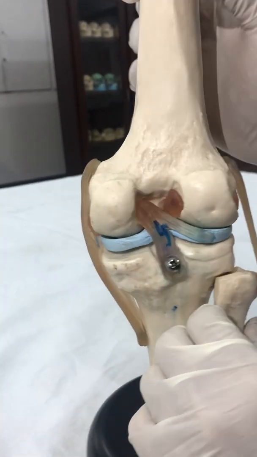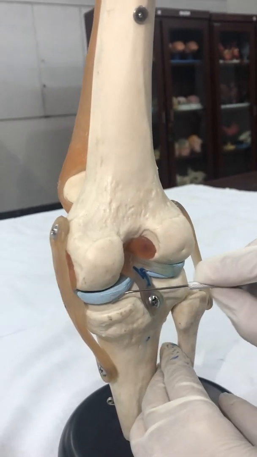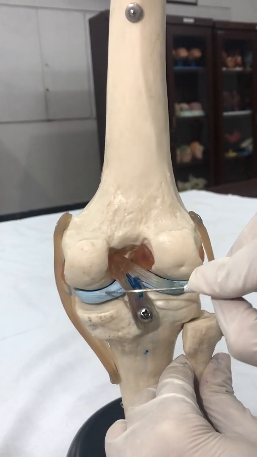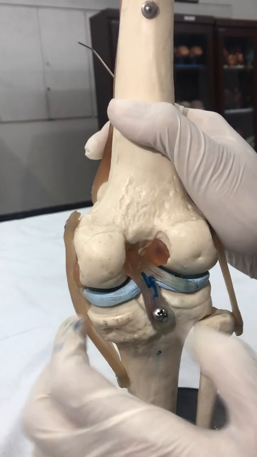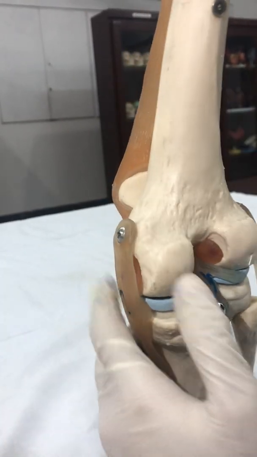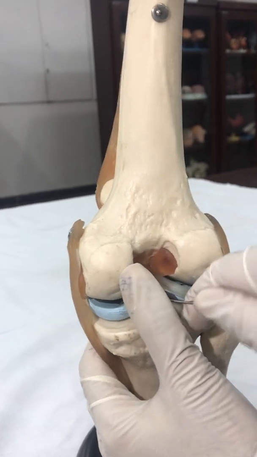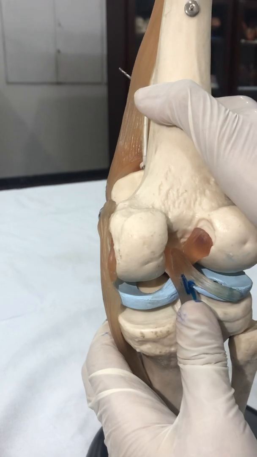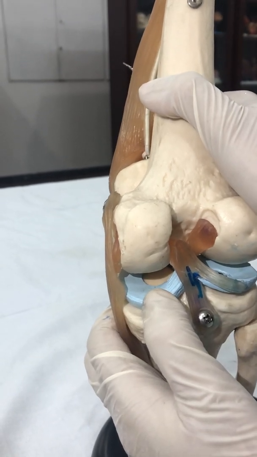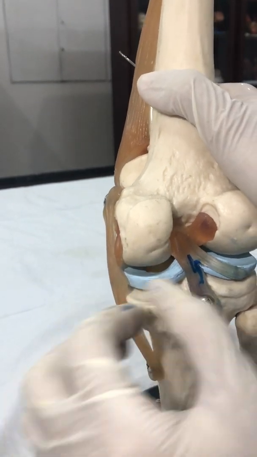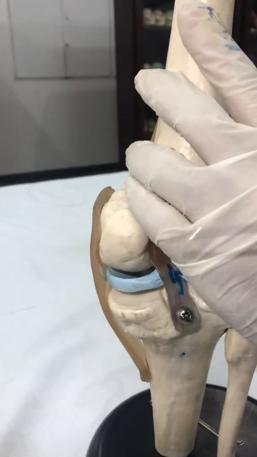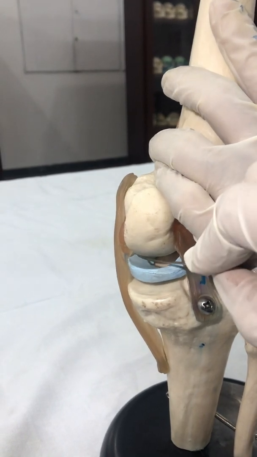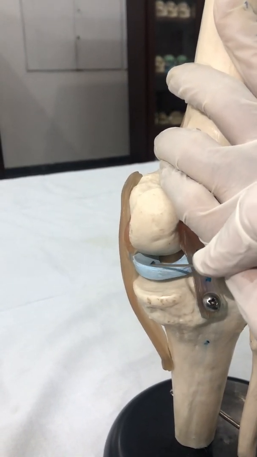Then we can see there are two blue structures. These two blue, C-shaped structures are basically fibrocartilage, and these are the menisci. They are thick at the periphery but thin at the central portion, so in cross section they are wedge shaped.